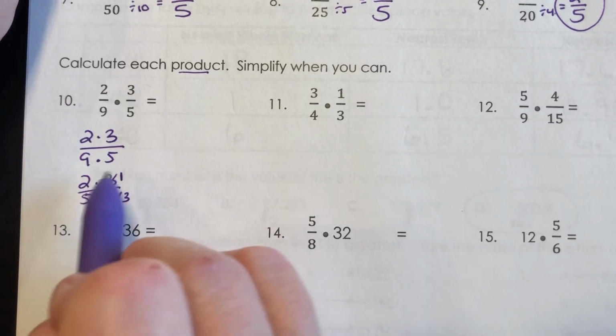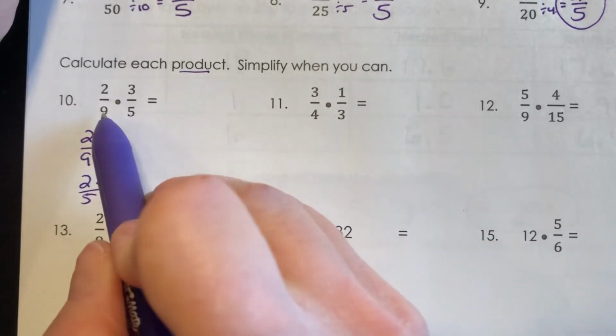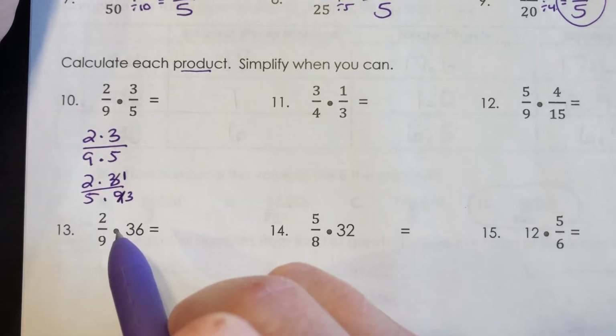So instead of doing all of this and rewriting it all out, we saw that we can just cross simplify instead of moving the 9 over here. It works the same.